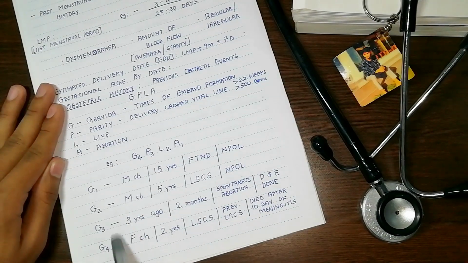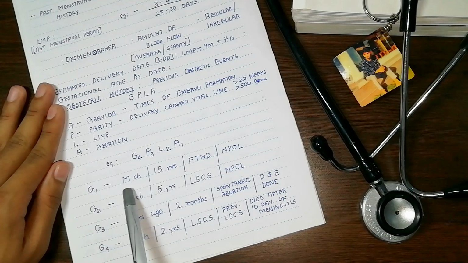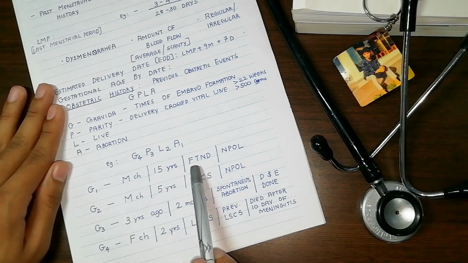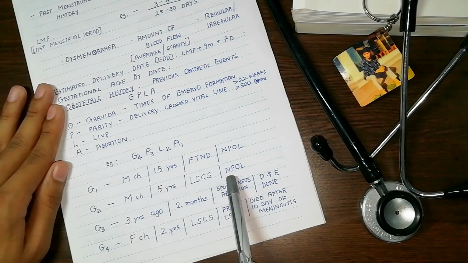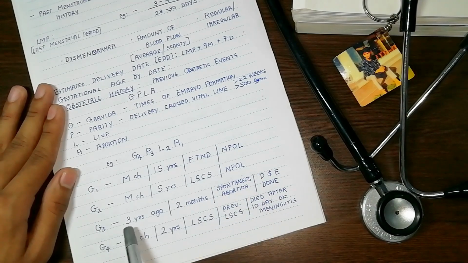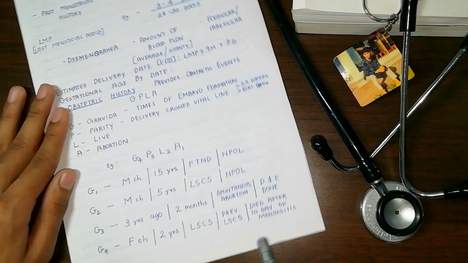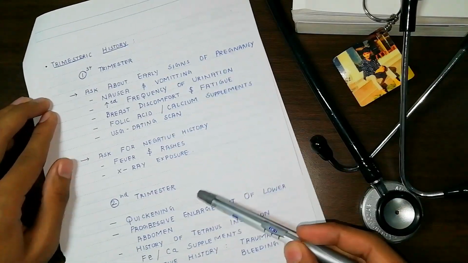For example, I have taken here G4, P3, L2, A1: gravida 4, parity 3, live 2, and abortion 1. Here I have mentioned all the 4 gravidas and how it is written. Gravida 1, a male child, 15 years old, by full term normal delivery and non-progress of labor. G2, male child of 5 years, lower segment cesarean section due to non-progression of labor. Gravida 3, 3 years ago, after 2 months of pregnancy due to spontaneous abortion, and the method was DNC, dilation and evacuation. G4, female child, 2 years, born by lower segment cesarean section due to previous LSCS, died after 10 days of meningitis.